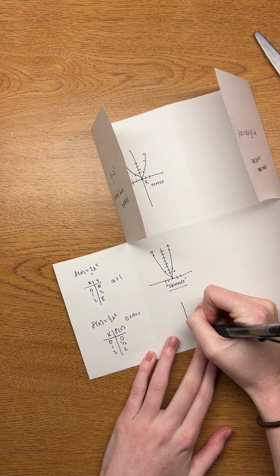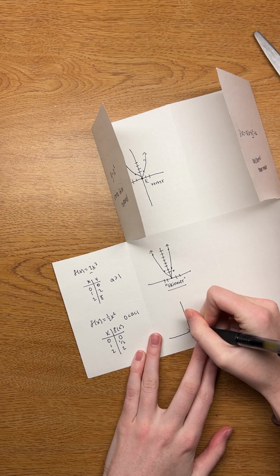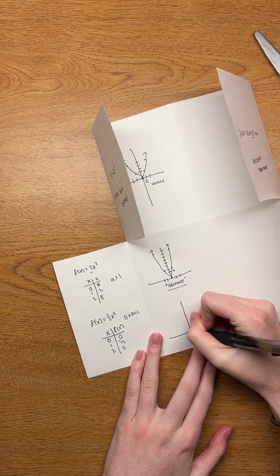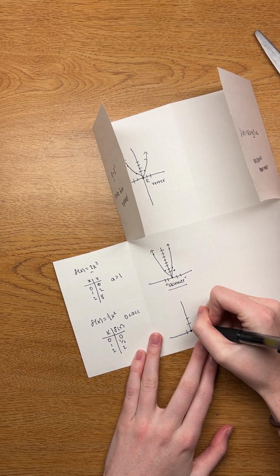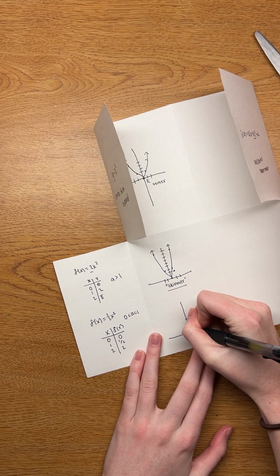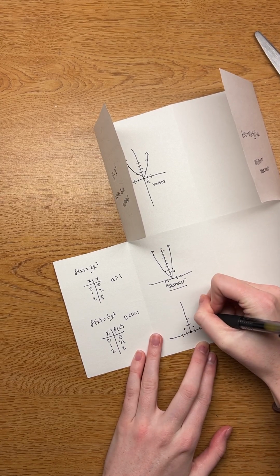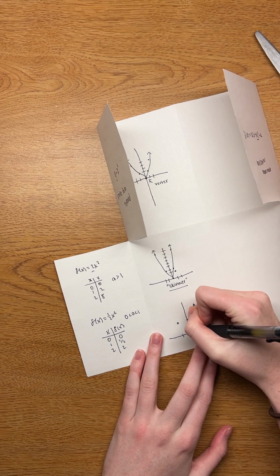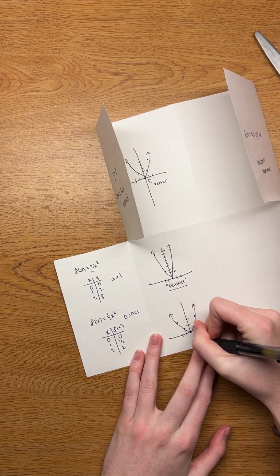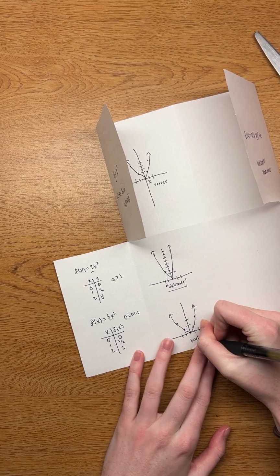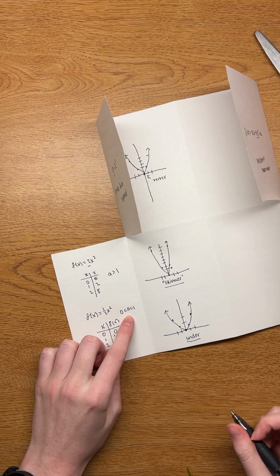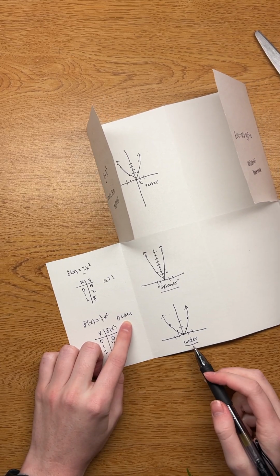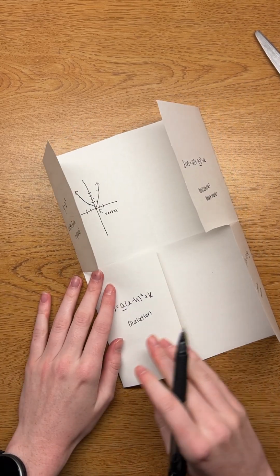So this graph is going to look like this. And again, I know I'm graphing quickly, but you can slow the video down if needed. And this is going to be wider. So when A is between 0 and 1, the graph becomes wider.